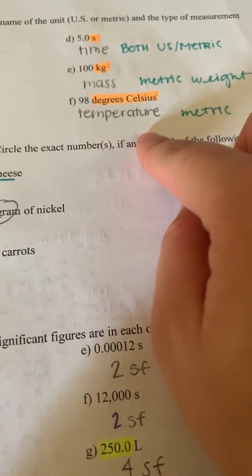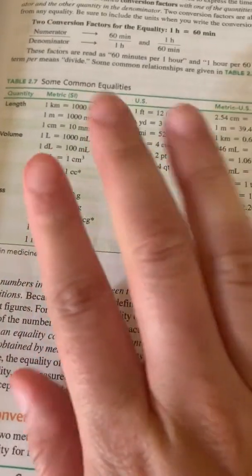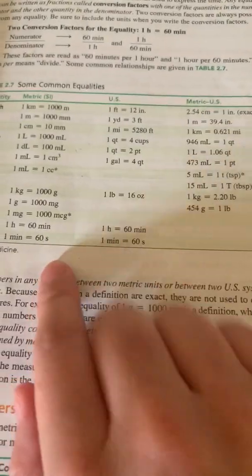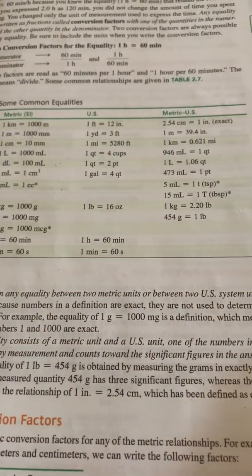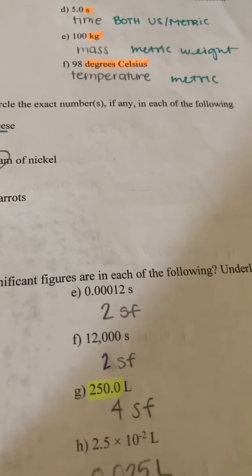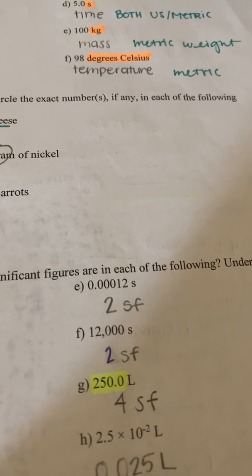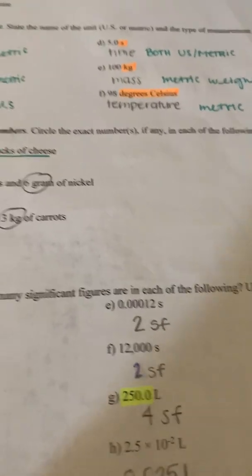So for letter F, it says 98 degrees Celsius. I move over here, since I know it's degrees Celsius. I went back to my notes. If you need more understanding about this for metric, you can go back to the notes, or you could read a little bit more on it.